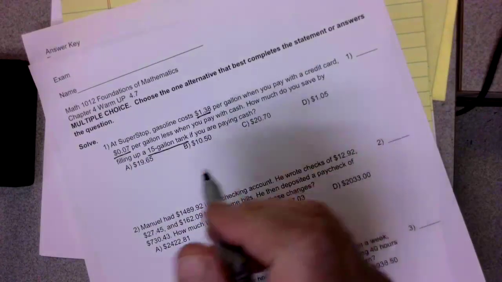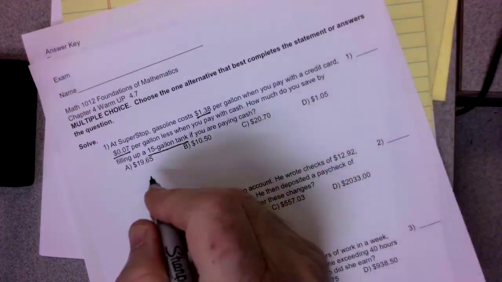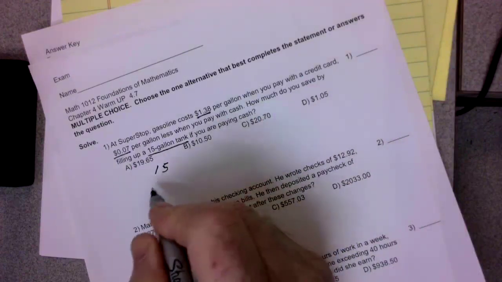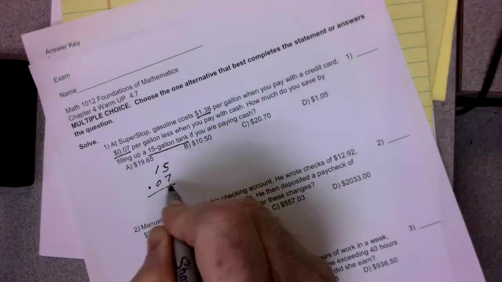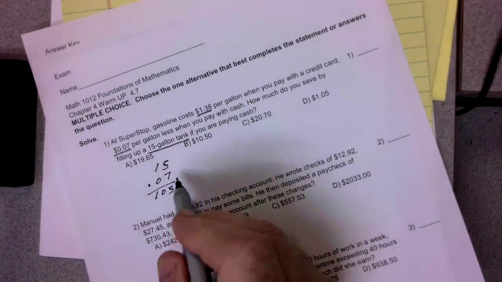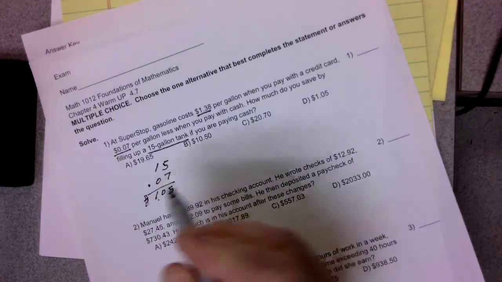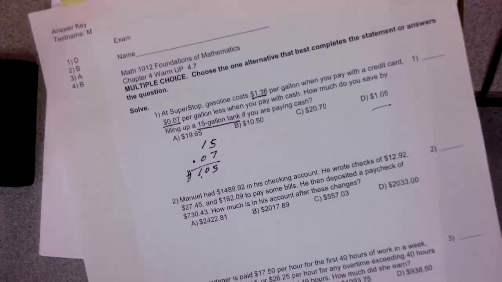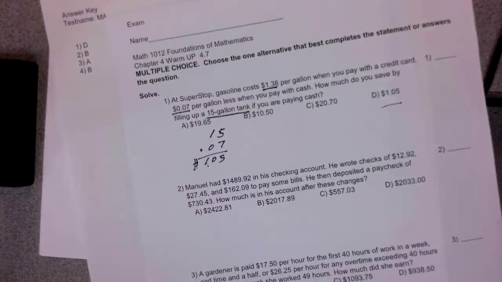It was 7 cents a gallon, and we got how many gallons? 15 gallons. So it's going to be 15 multiplied times the savings, and we're going to get 105, and I'm going to do the zeros, I'll count off. And so I'm going to save $1.05. So the answer to one should be D, and it is. I saved $1.05.